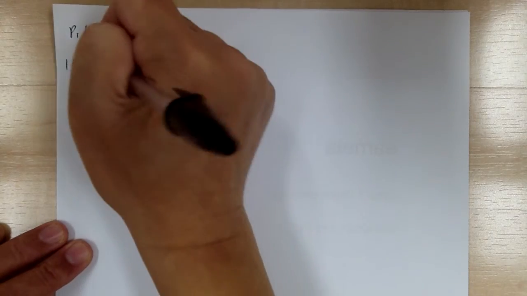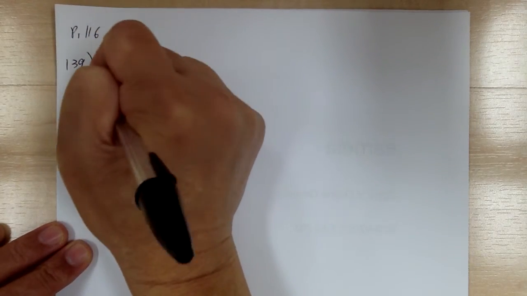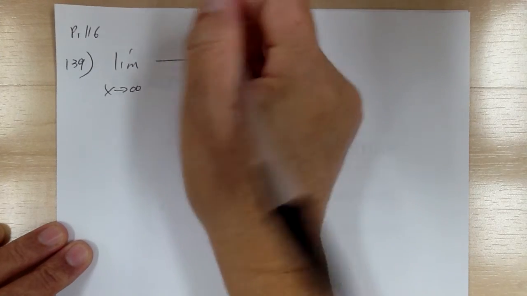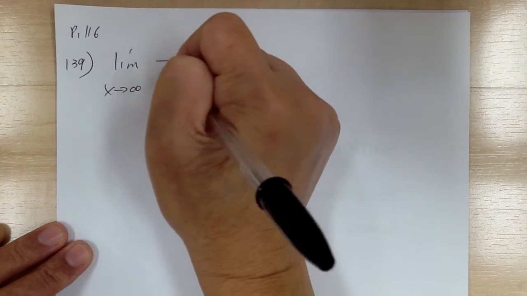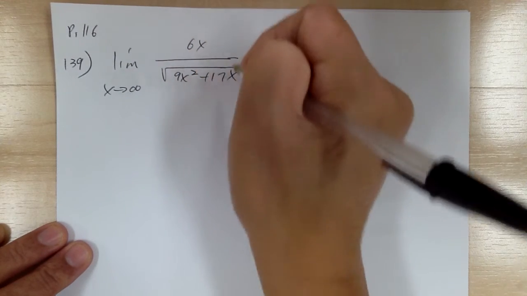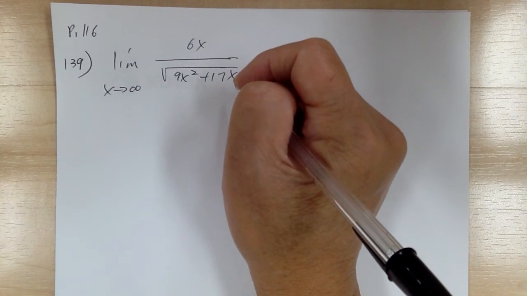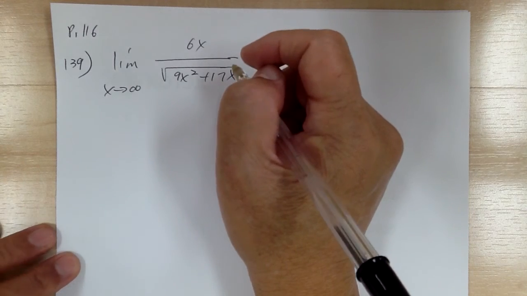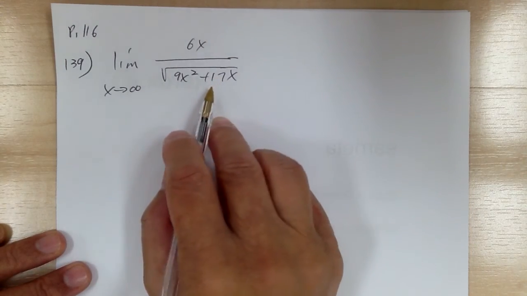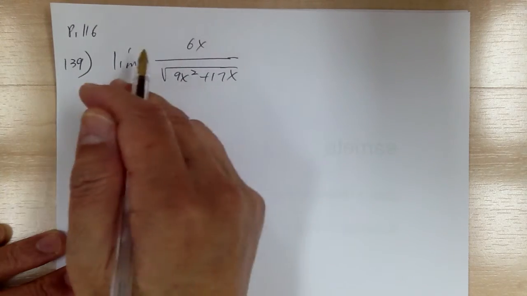You have to evaluate the limit as x approaches infinity of 6x over the square root of 9x squared plus 17x. This one you cannot really substitute directly. So what you need to do is take out the perfect square.